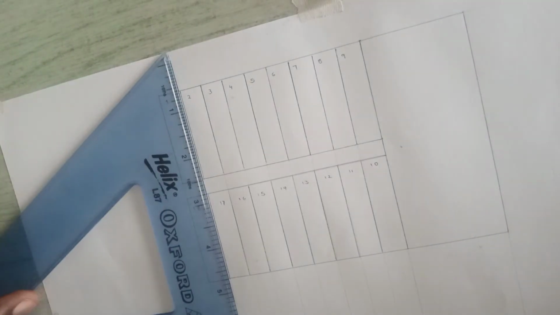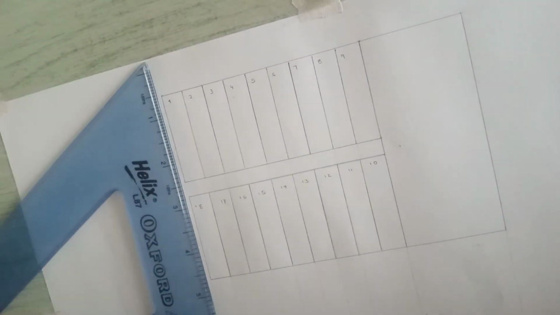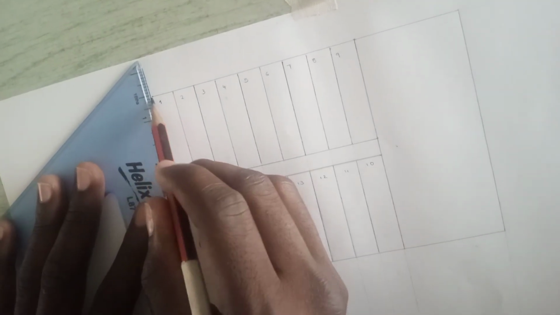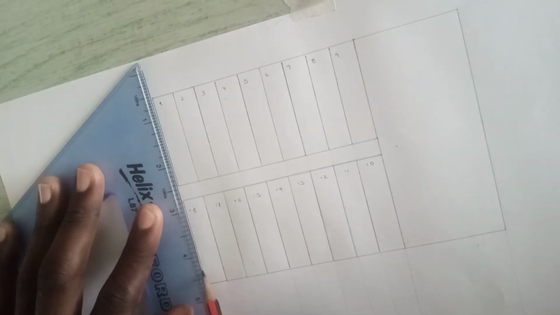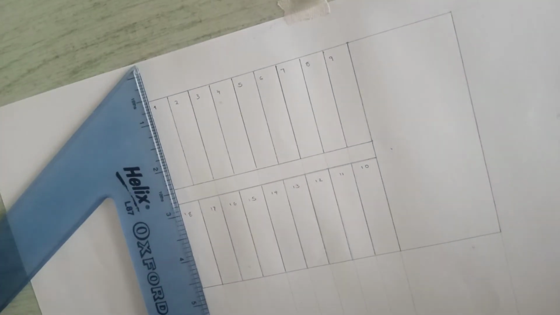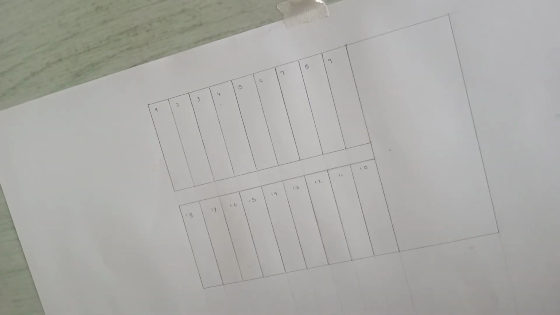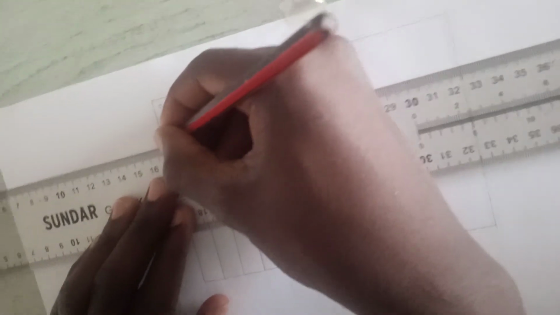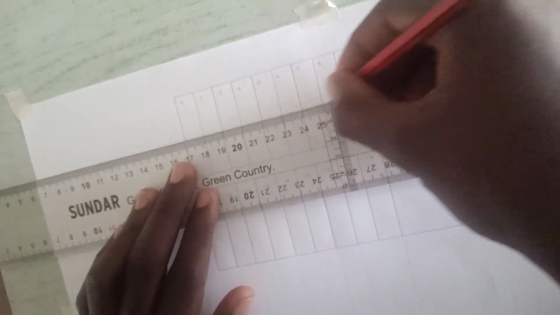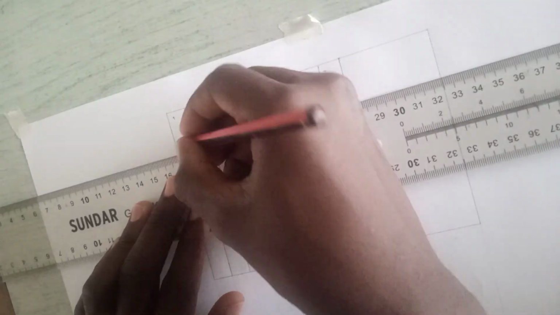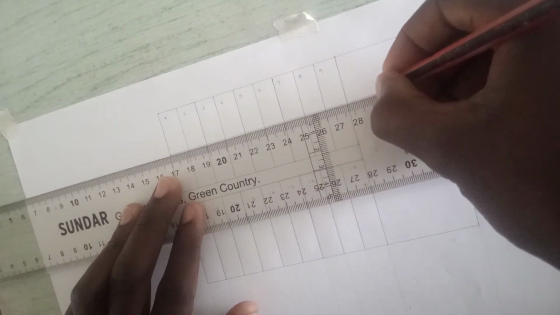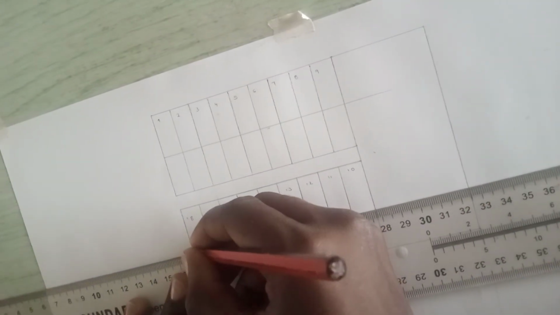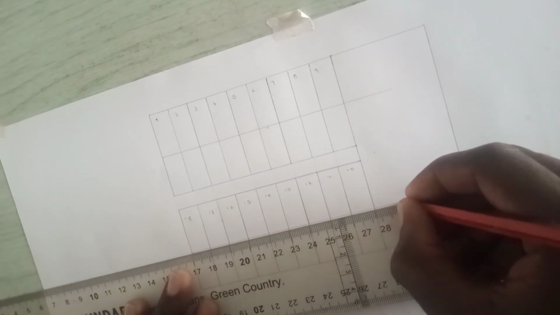The only thing that is remaining is the direction in which the staircase is inclined. So we are going to show that with an arrow. For this, I'm just going to use a faint pencil to show you the direction. So we are going to start from this point. And that one for the second flight is here.